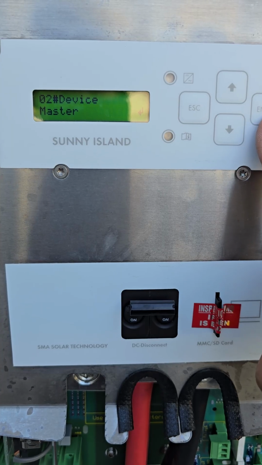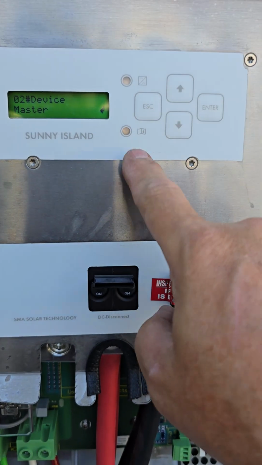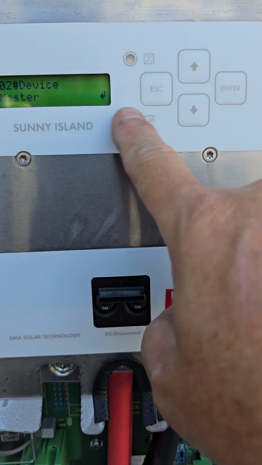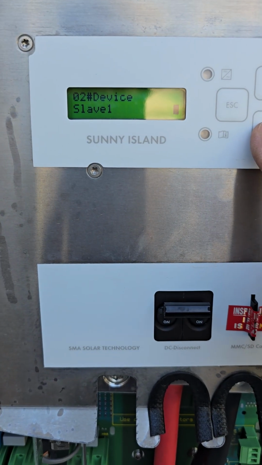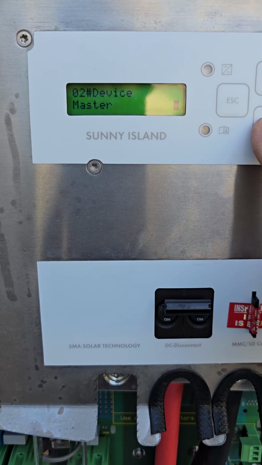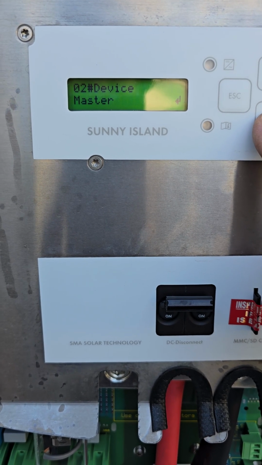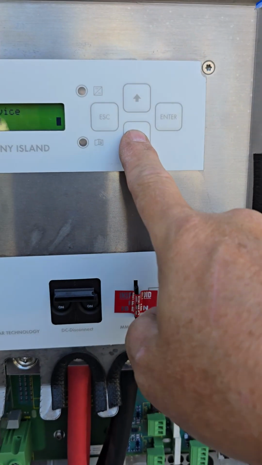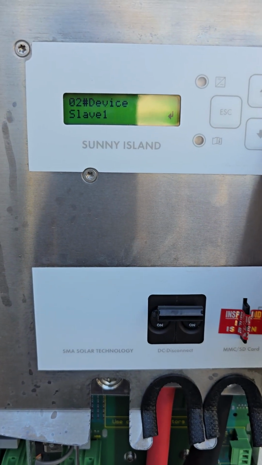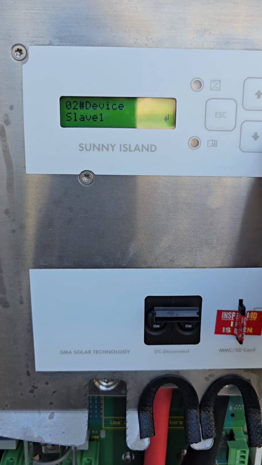And now it's like, okay, what do you want this guy to be? Well, we want him to be our slave, so we're going to put him back to be our slave. So you hit enter. This guy starts blinking. Now I can say he's slave 1. You can also say slave 2, slave 3, slave 4. Well, actually, there's only 3 slaves. Master, slave 1. We're going to make him slave 1. We hit enter. We say yes, okay. The device is now slave 1.